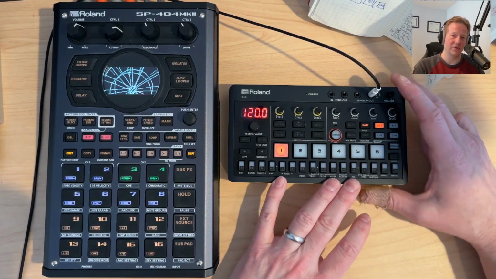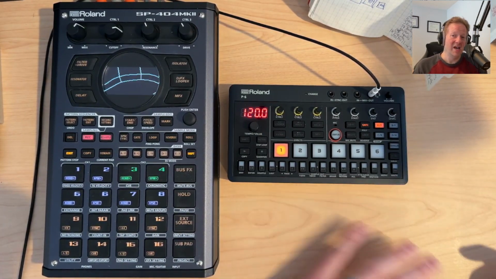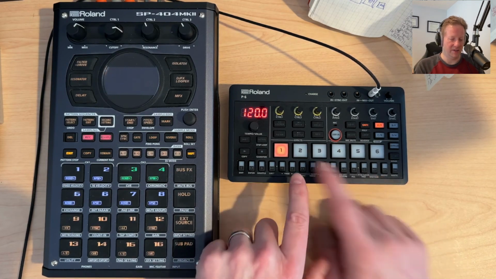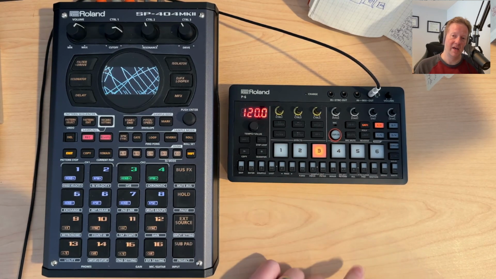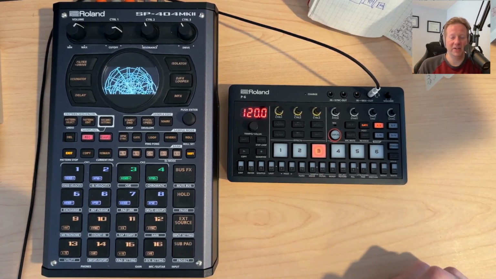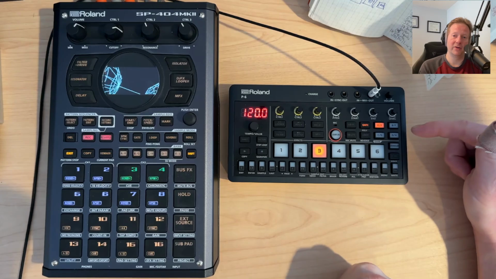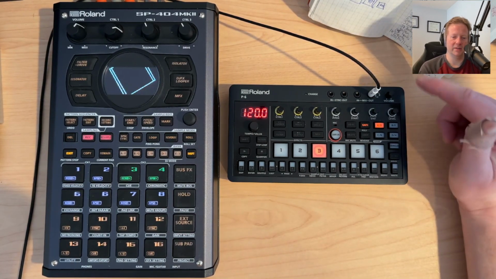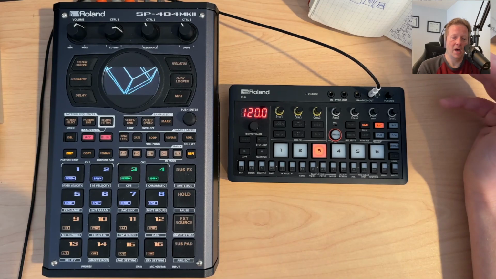On the P6 though, you do have to make some concessions. Like, how am I going to get a drum kit? Am I going to have kick, snare, hat? Well, that's taking up a good portion of all of my sample time, whereas it might be better off if I do some chopped samples and work with it that way.